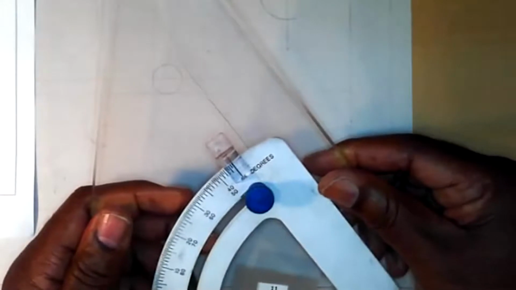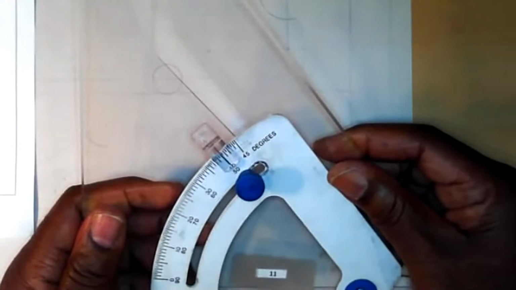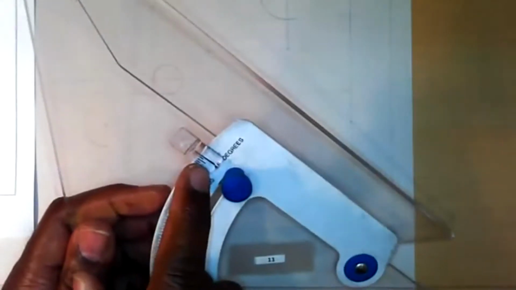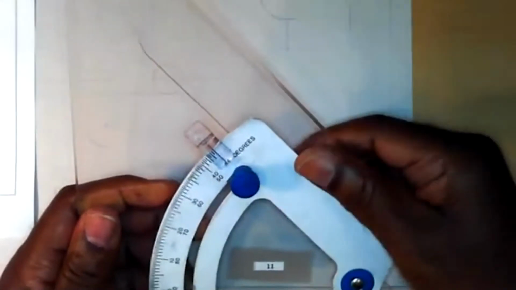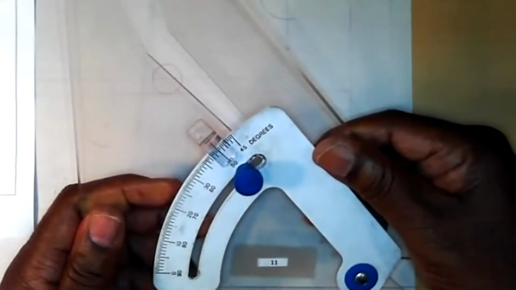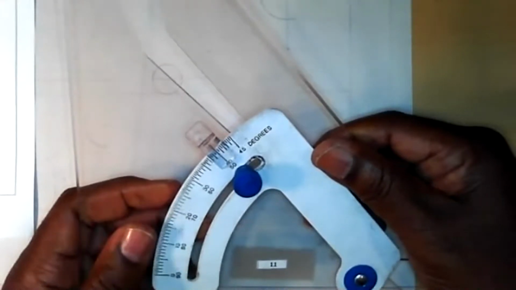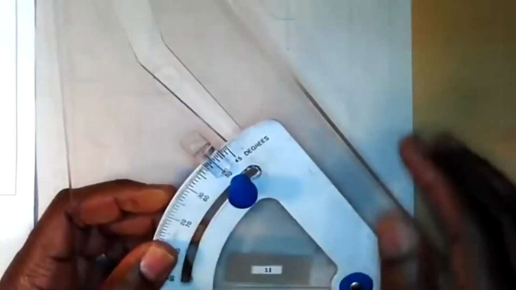So, starting at 45 in this closed position, if I go over there, see this center marker right there? There we go. If I put that at 50, then this angle right here is 50. Okay. Now let's look at the increments.